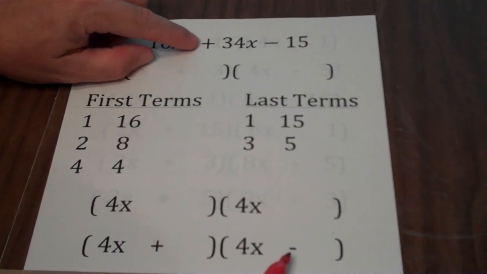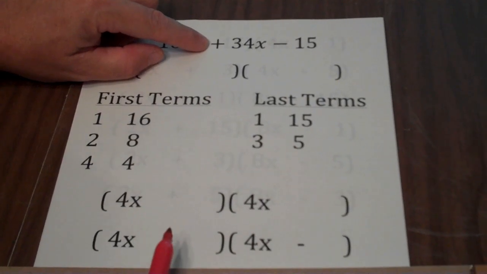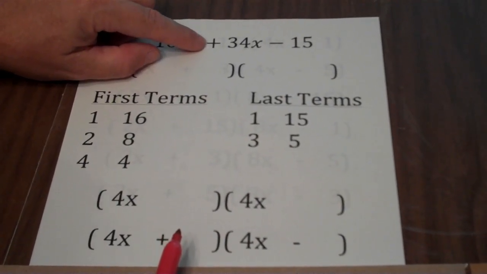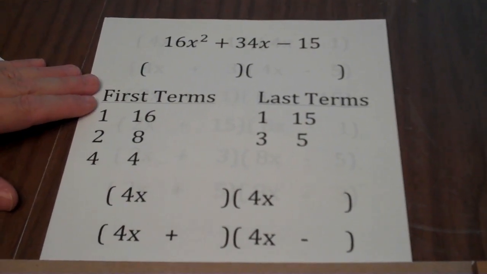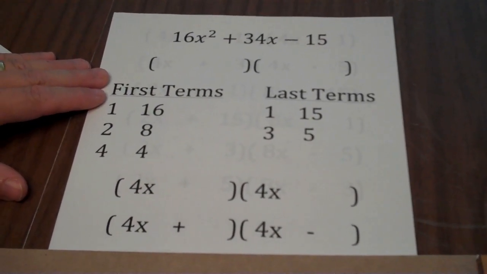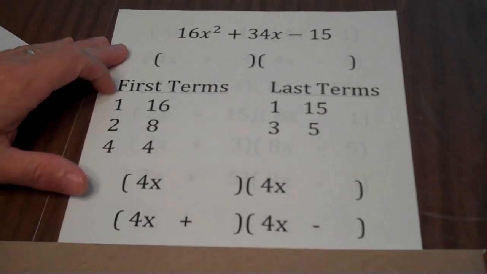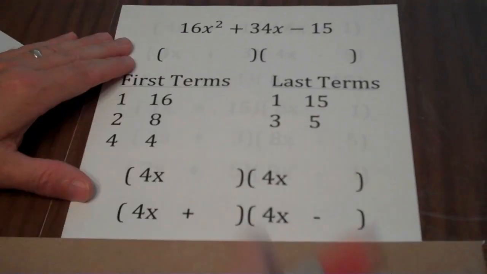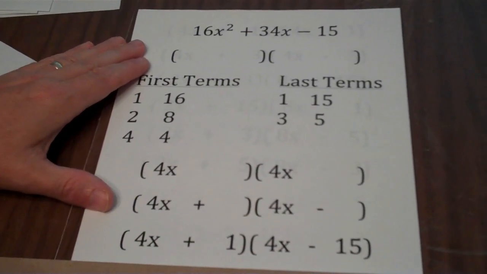In this case, you'll notice that the middle term is positive. That would indicate that both terms would have to be positive. Had this been a negative, both terms would have to be a negative. But in this case, again, it wasn't an issue. I needed a negative 15, so it was simply a positive times a negative. Now, for no other reason than I'm just going to go from top to bottom, I'm going to pick the 1 first and the 15 second.